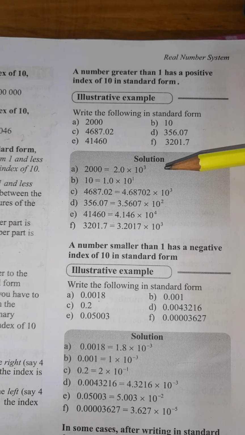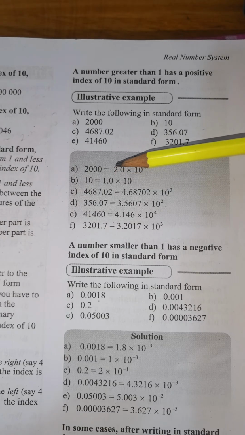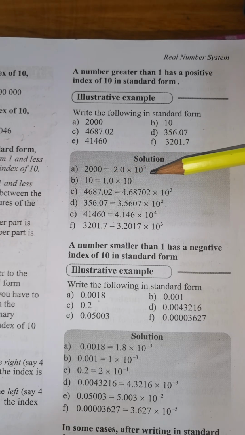Don't rush. Now, after getting the decimal point between the first and the second significant figure, then we look at the index sign. The index sign, if negative 3 or positive 3, it could be negative 2, positive 2, is based on the number of jumps or hops that we did after the introduction of that. So let's look at this. Now we have 2,000. Now we have 2.0 times 10 raised to the power 3.